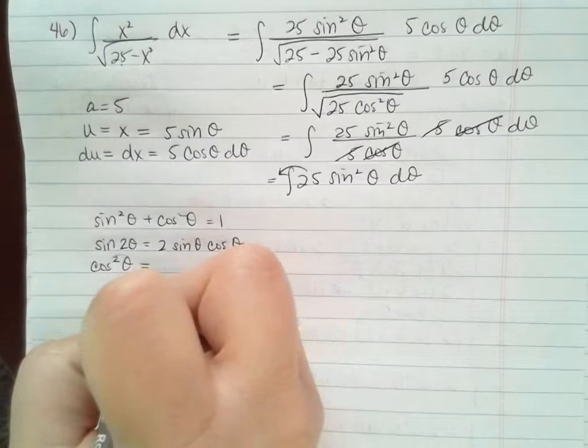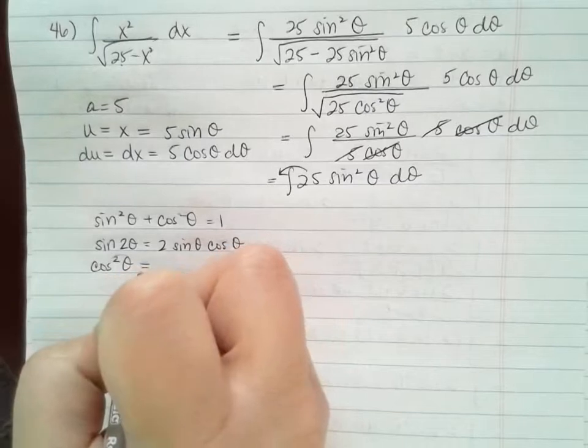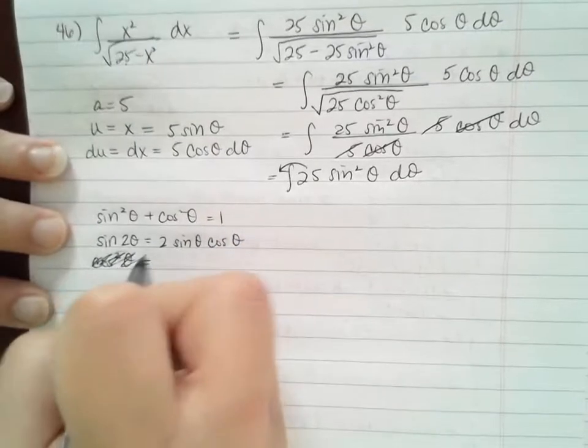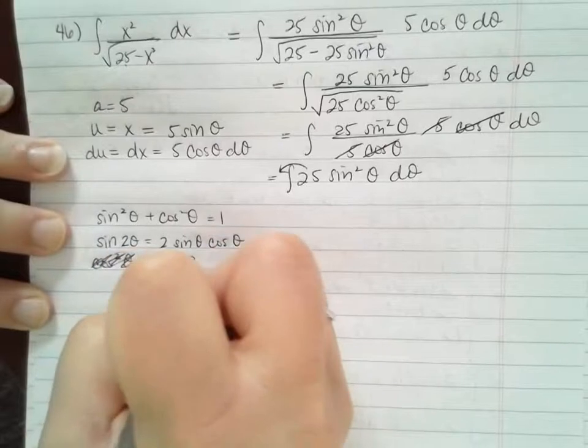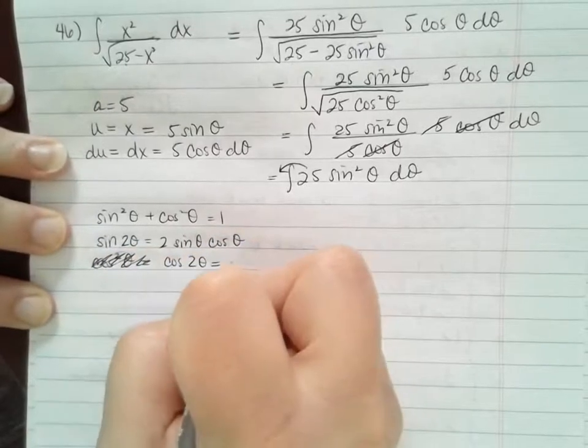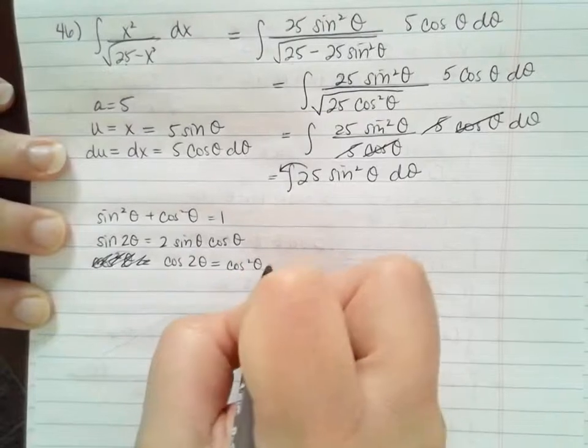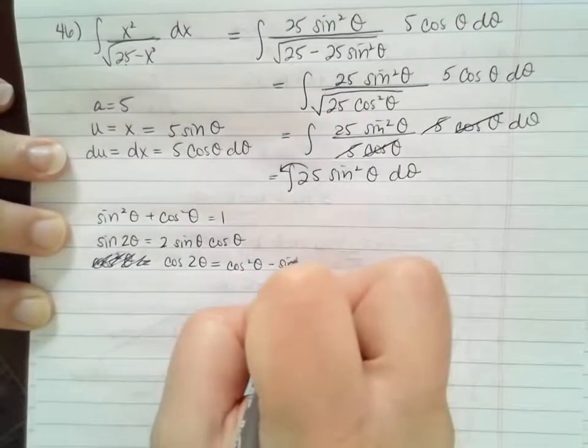Sorry, I wrote that wrong. We've got cosine 2 theta, and that's equal to cosine squared theta minus sine squared theta.